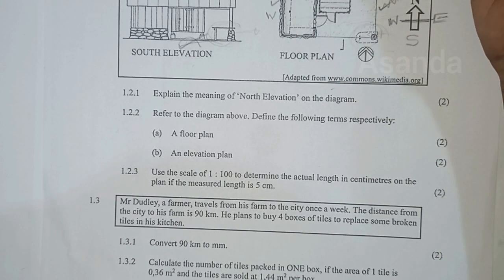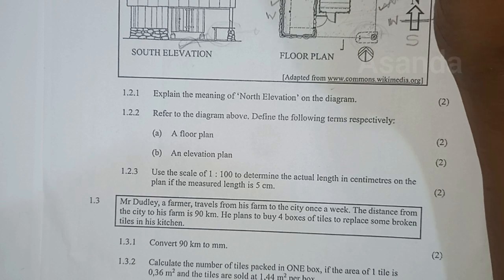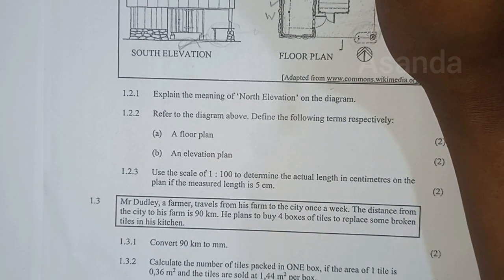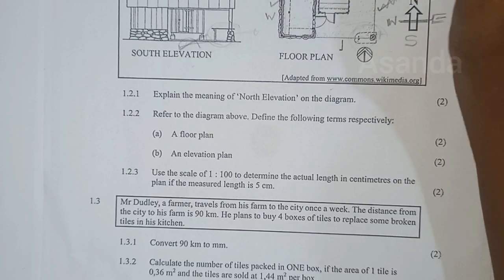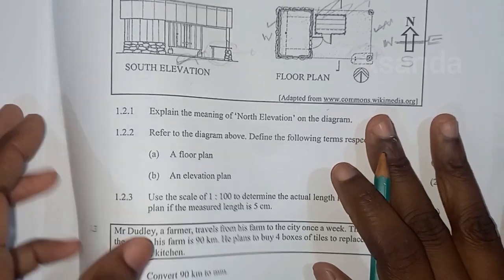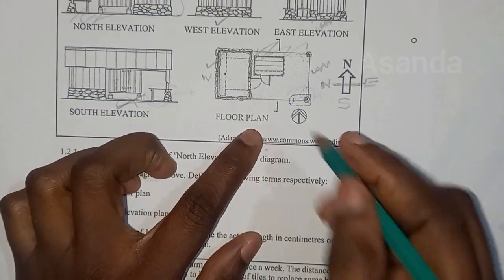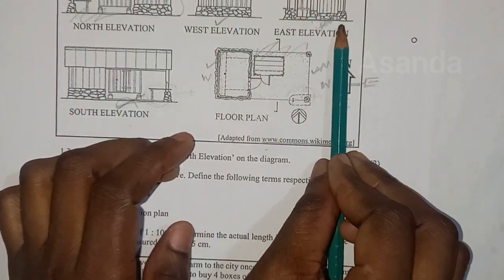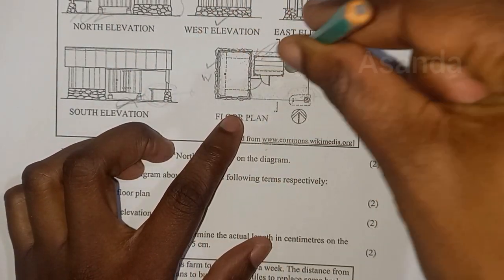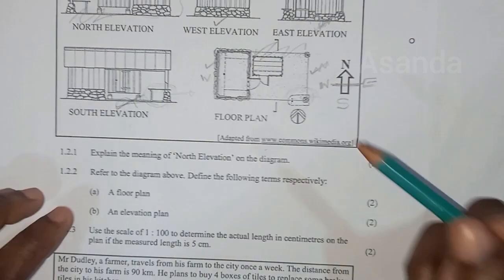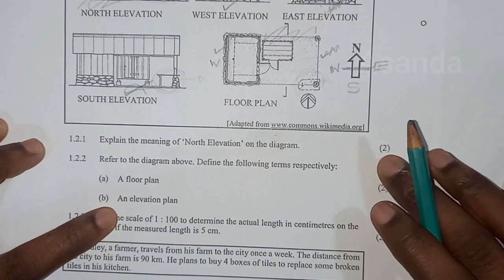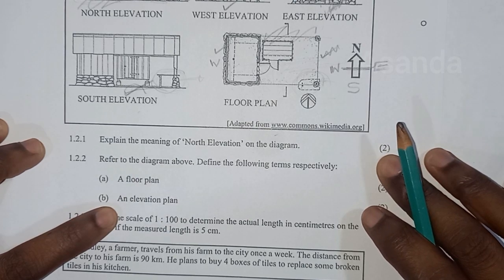Refer to the diagram above. Define the following terms respectively. A floor plan. When we look at a floor plan, we're looking at the top view. So we're looking from the top. Look at it right here. This is a floor plan, and you're looking from the top as if there's no roof. Right, so you see that, and then you're looking from a bird's view, and that is a floor plan. An elevation plan is when you are looking at the house from the side and you can see the height of the house.